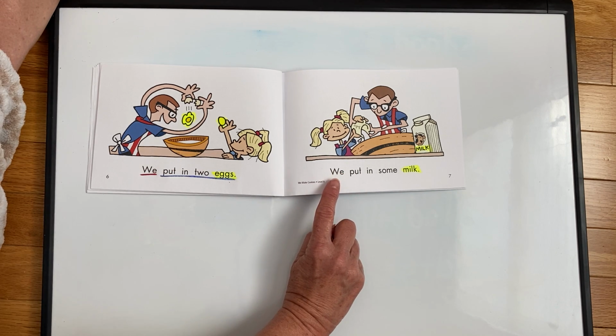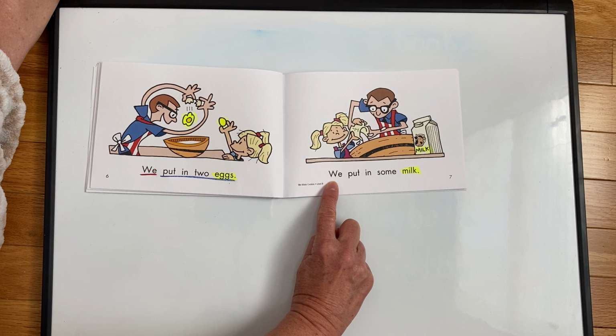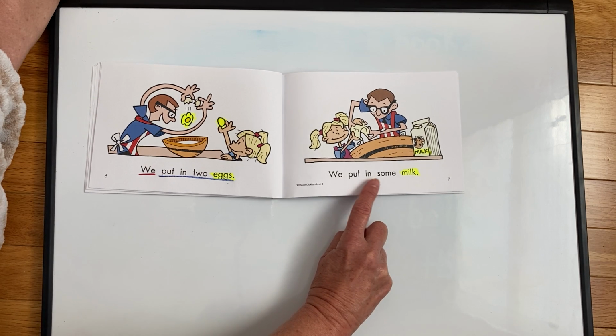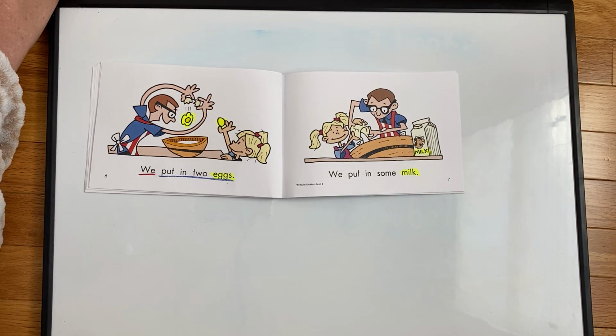So let's review our sentence. Finger under the word we. Here we go. We put in some milk. All right, pick up your colored pencil or crayon, the one that you've been using, to underline the naming part of the sentence. The who. Who is pouring in the milk?